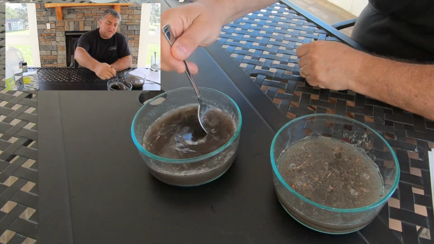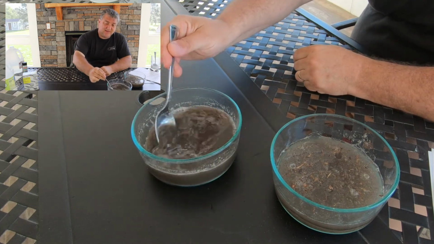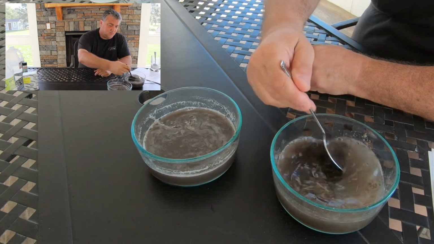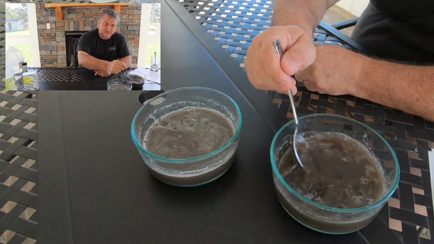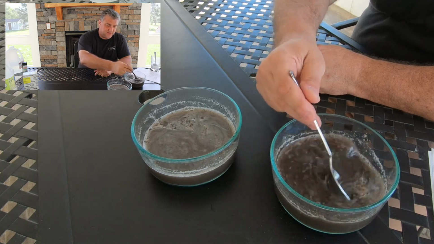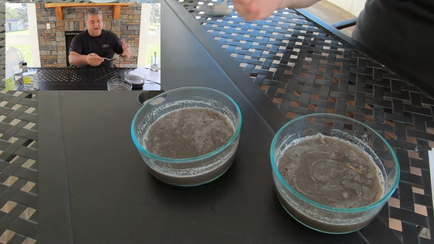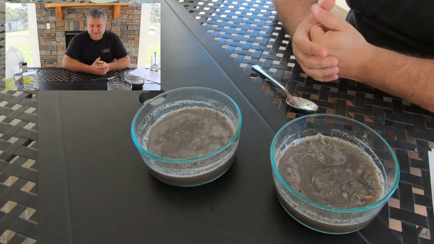So we're just going to stir this up to be able to put that dirt into what's called a suspension, meaning that it's floating in the water. Now it's going to settle out, but there's going to be some very fine particulates still floating in the water. So now we've got our dirt. We've added some distilled water to that's in suspension.